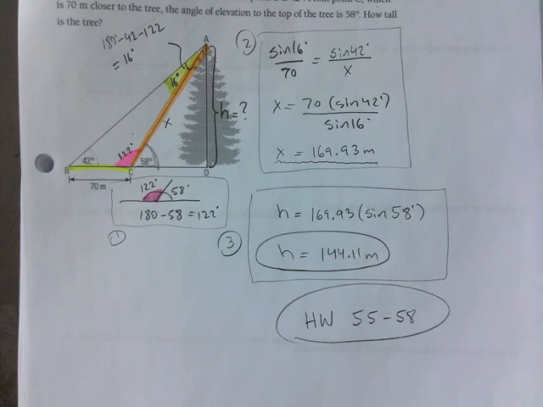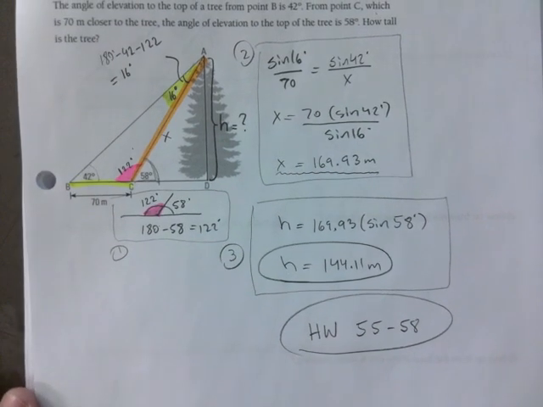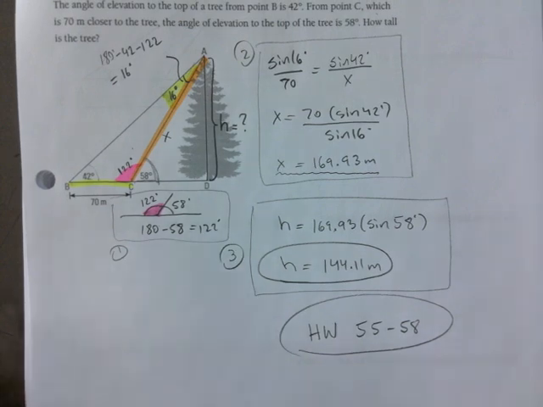I want you to be really good at these ones, because tomorrow we're going to start talking compass directions. So we're going to go north 20 degrees west and so forth. We're going to actually have compass directions given there, and it's going to add one extra layer of difficulty. Okay. So 55 to 58, that's it.